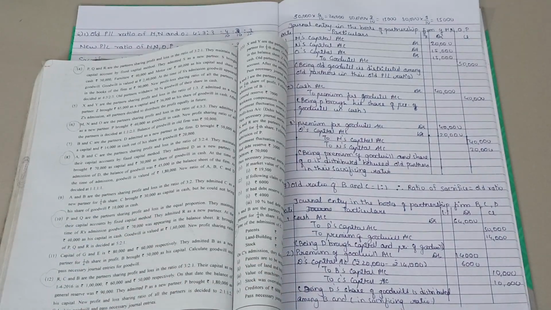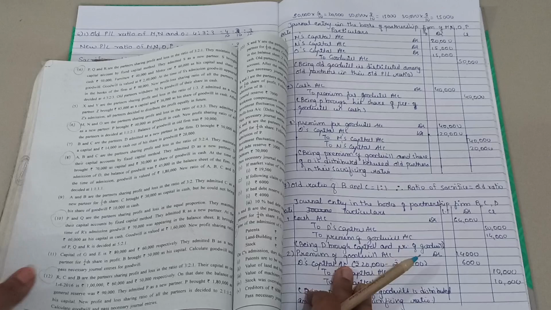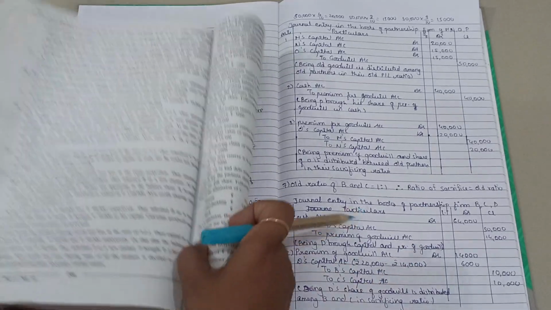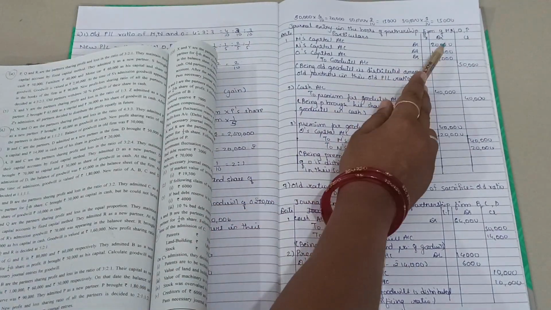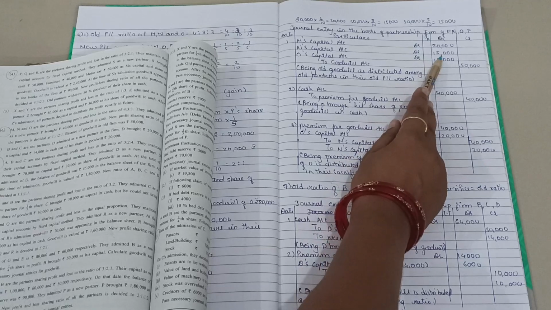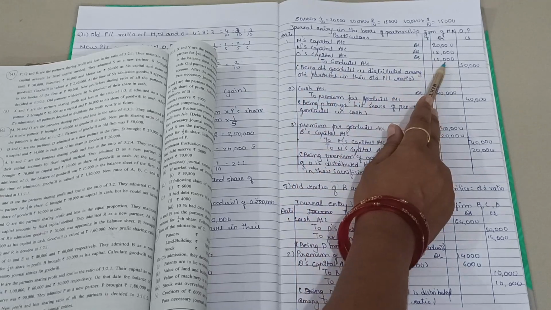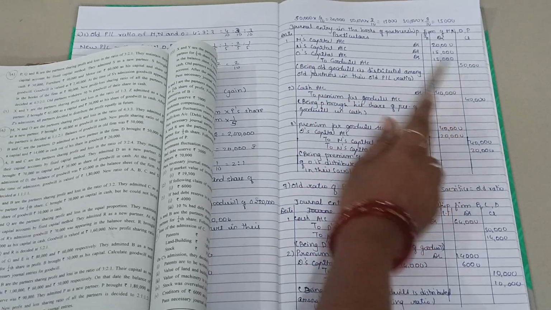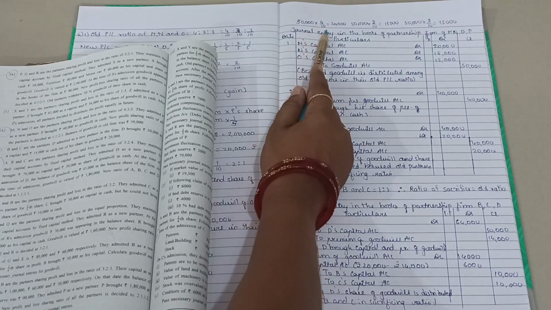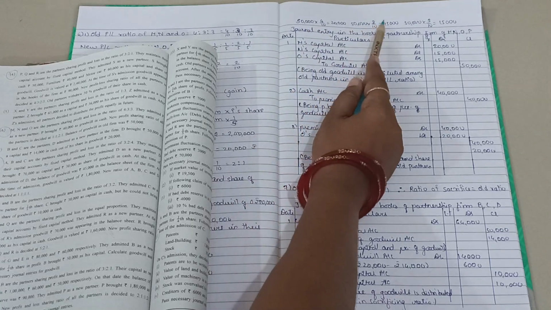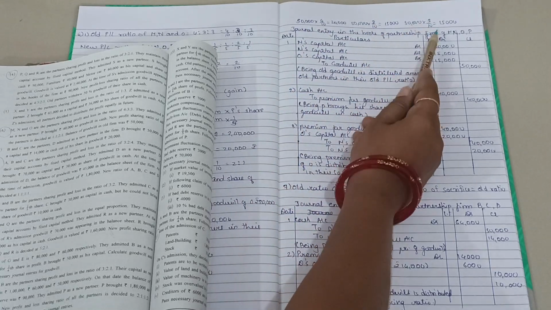So whatever balance is there in the firm, we distribute among old partners in the old ratio. So M's capital account 20,000, N's capital account 15,000 and O's capital account 15,000. Total is 50,000, that is 50,000 multiplied by 4/10, 3/10 and 3/10.